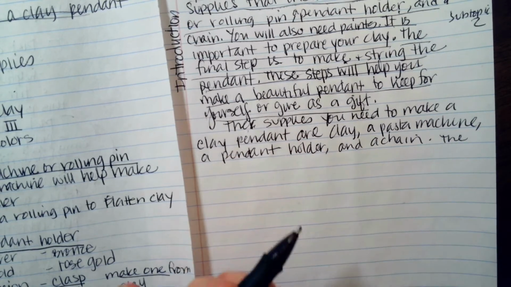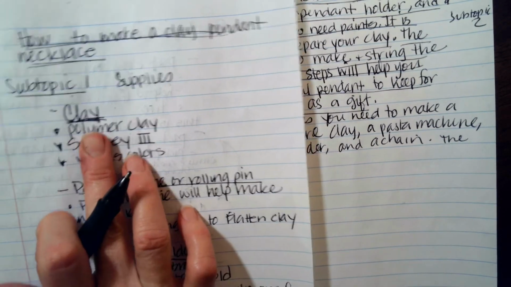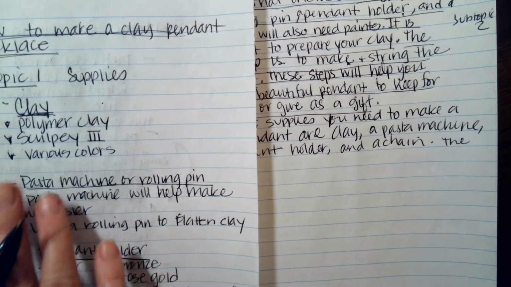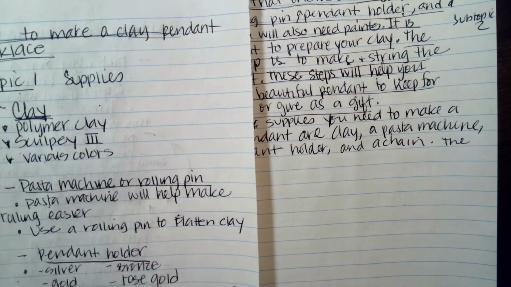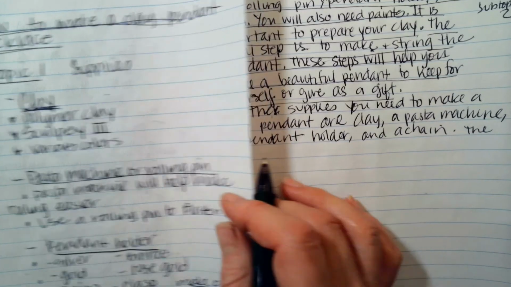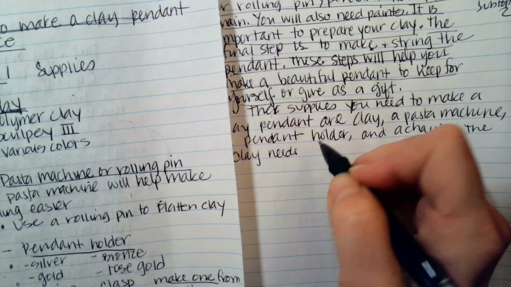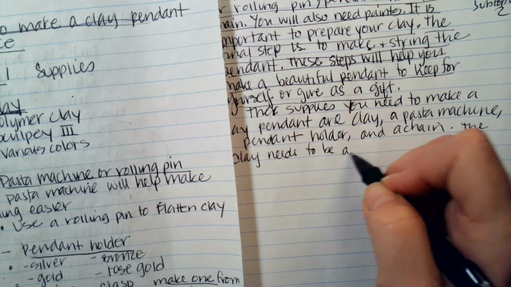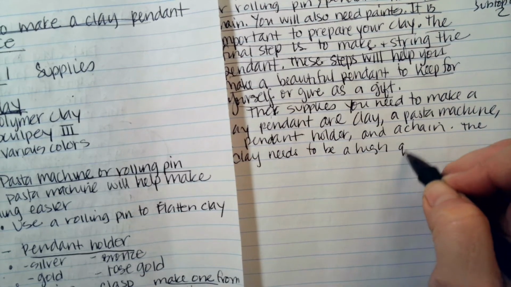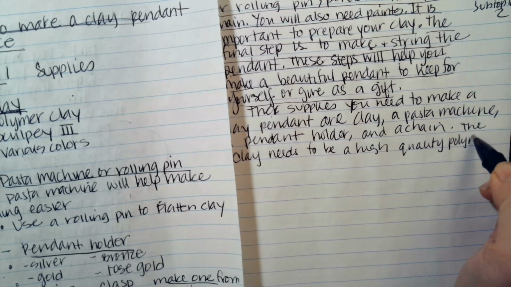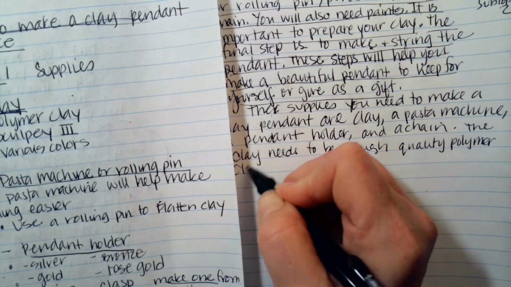And now I'm going to go to my first detail of clay, and I'm going to basically write whatever I put here in my paragraph. So the clay needs to be a high quality polymer clay.